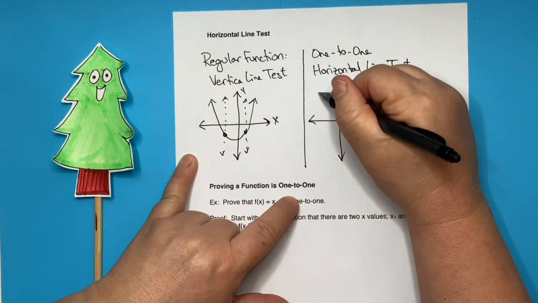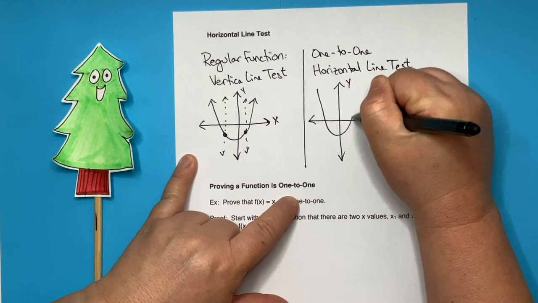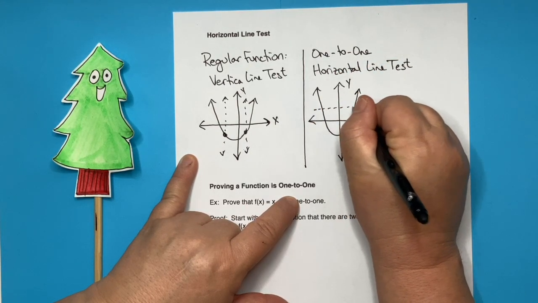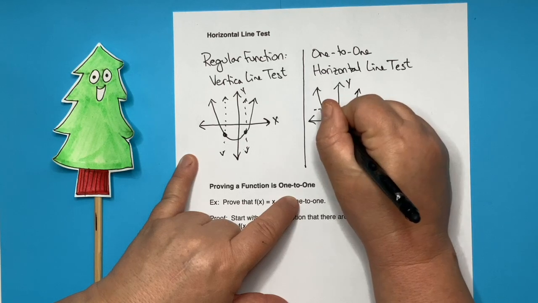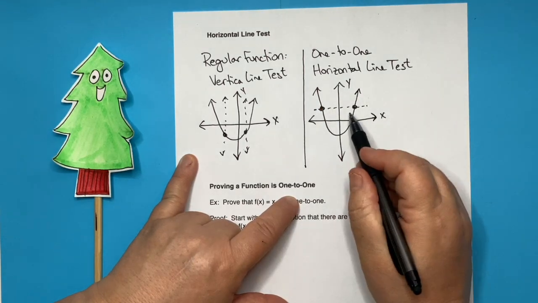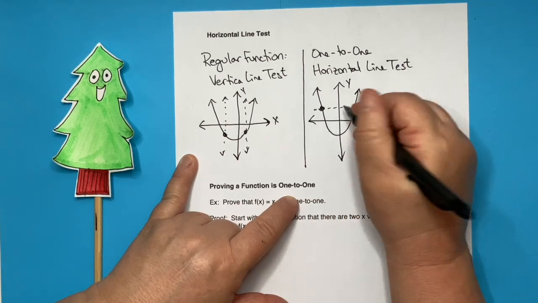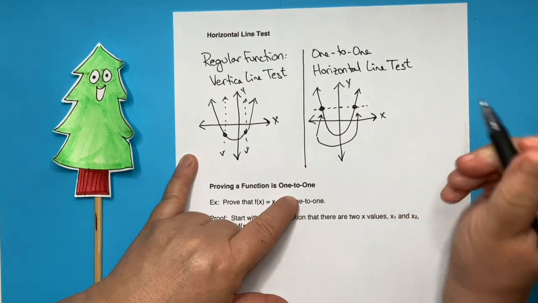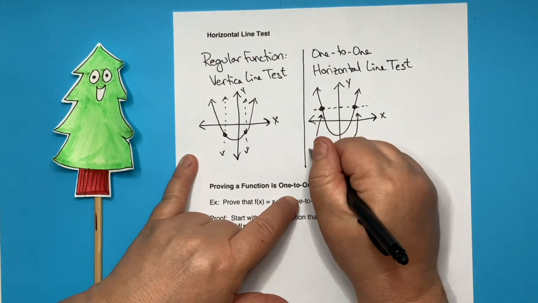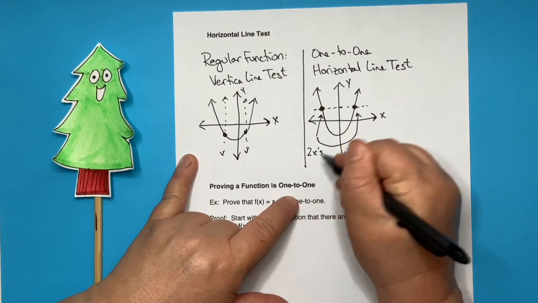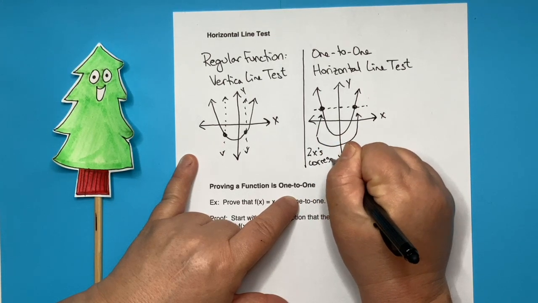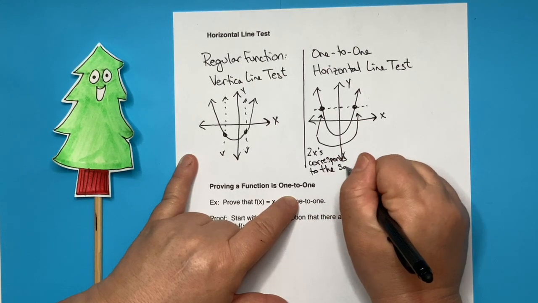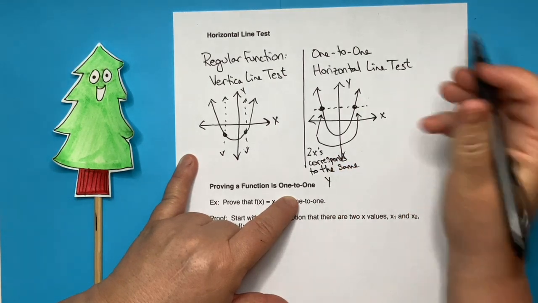Does it pass the horizontal line test? And the answer is, ooh, no. What happens right there? Right there, I have two x's that correspond to the same y, right?